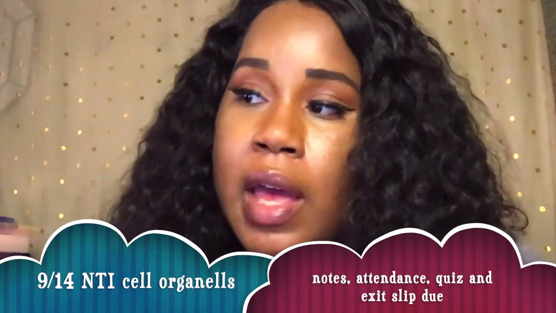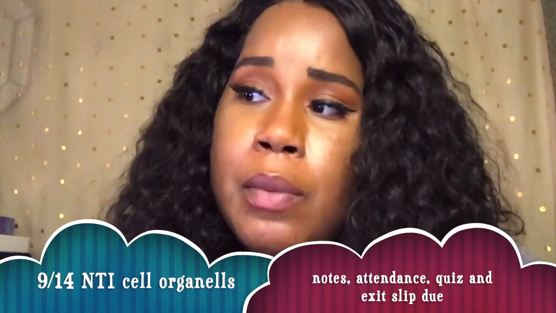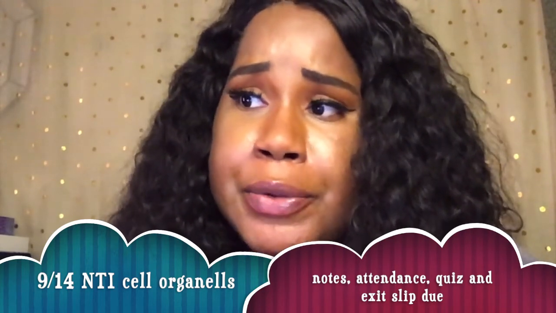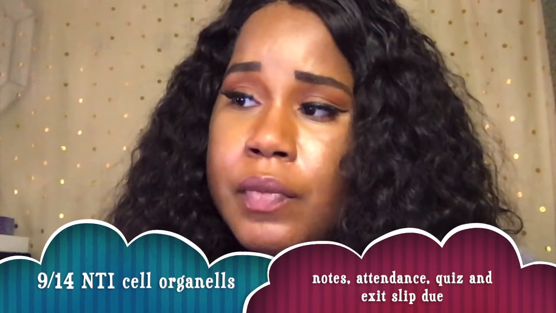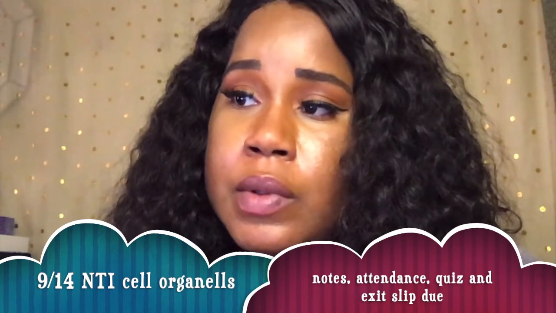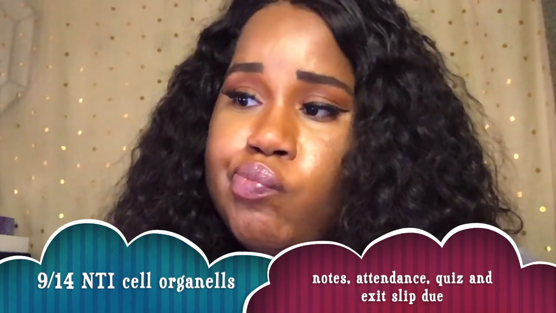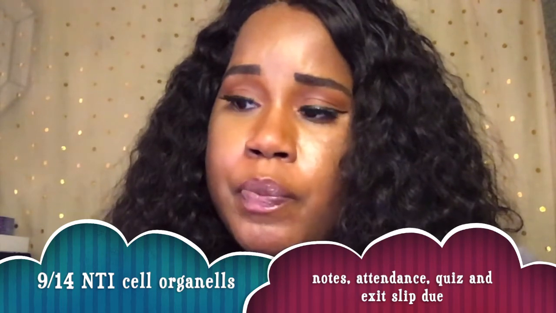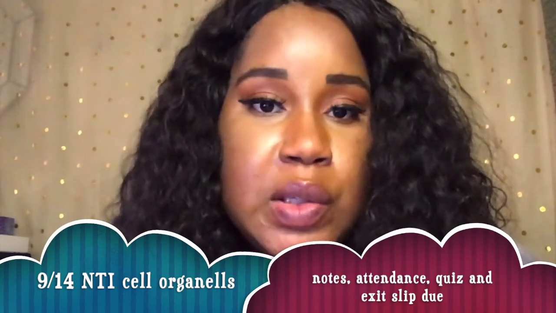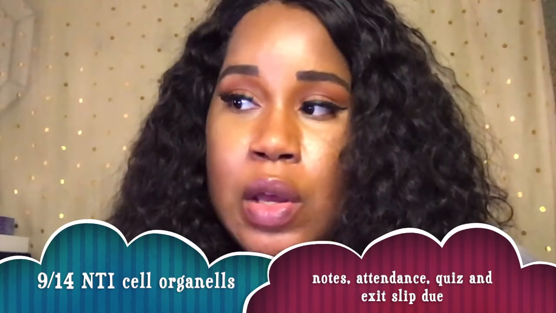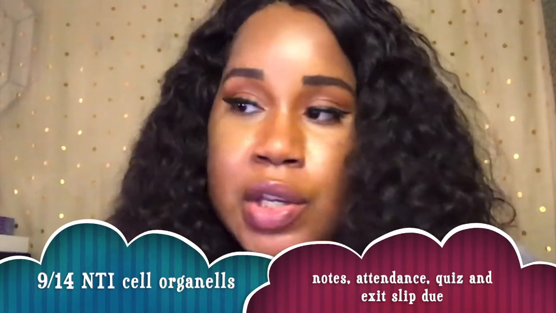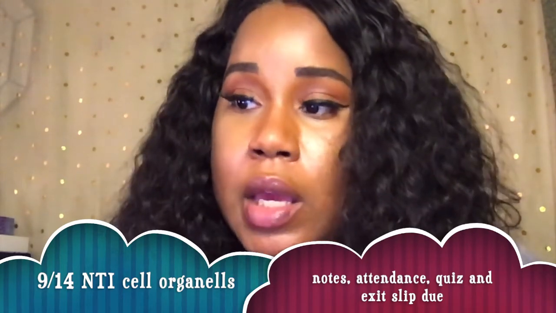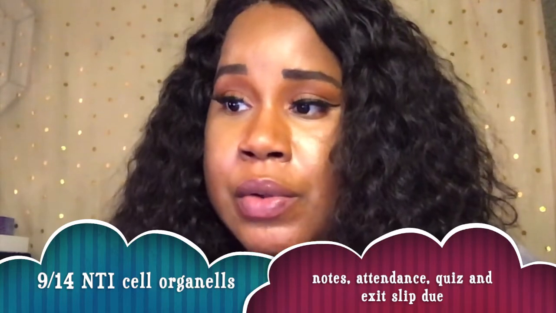I'm trying to figure out some other important parts of a cell. Let's see, I'm looking at my notes. The vacuole, it's the storage part of the cell. If the cell has extra nutrients, extra water, it is stored in the vacuole.